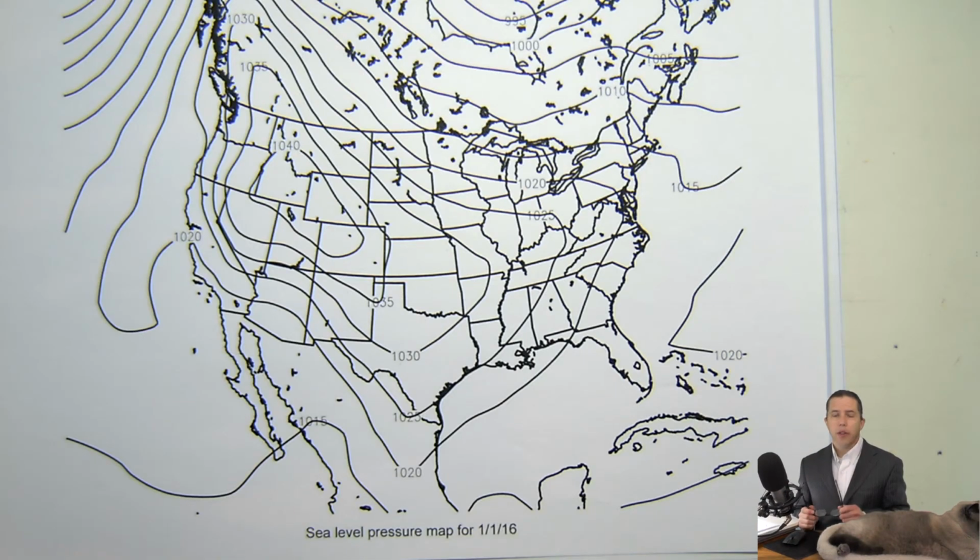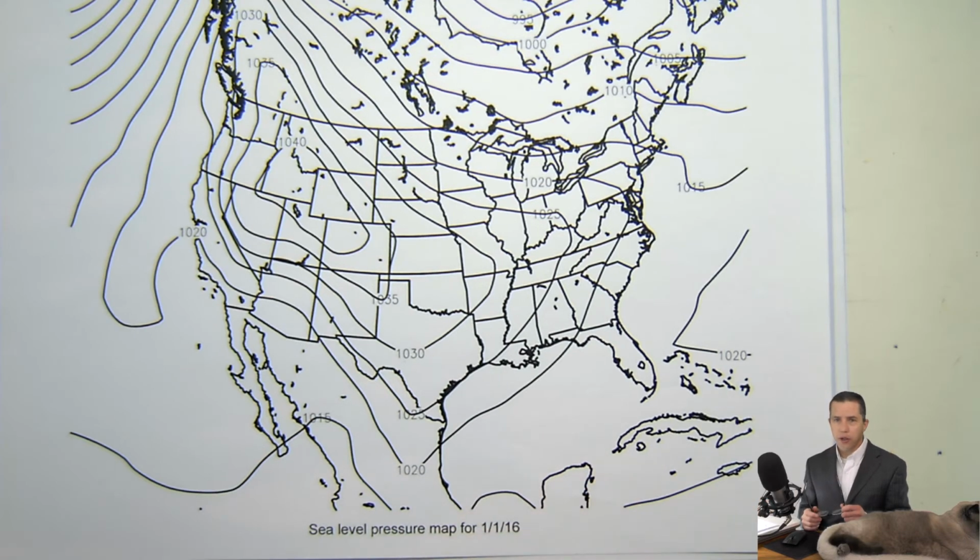So after thousands of air pressure measurements are taken from thousands of weather stations all across North America, and we mathematically correct each of those for elevation, then we plot the results on a map that kind of looks like this. And this is called a sea level pressure map.